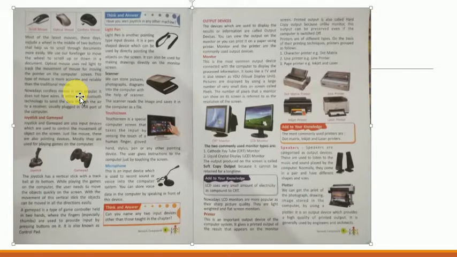Optical mouse uses red light. Where's the optical mouse? The middle one. Optical mouse uses red light to track the movement of the mouse for moving the pointer on the computer screen. This type of mouse is more accurate and reliable than the traditional mouse.